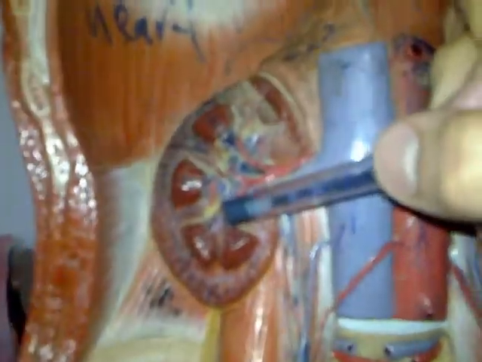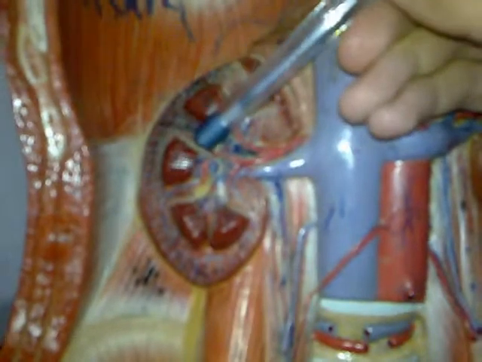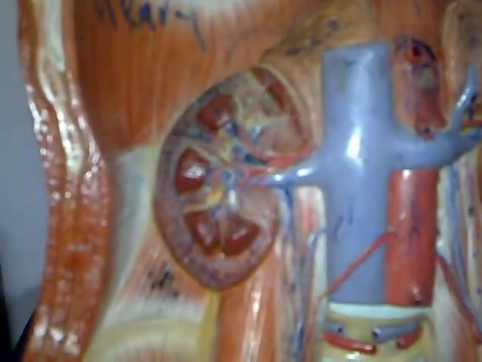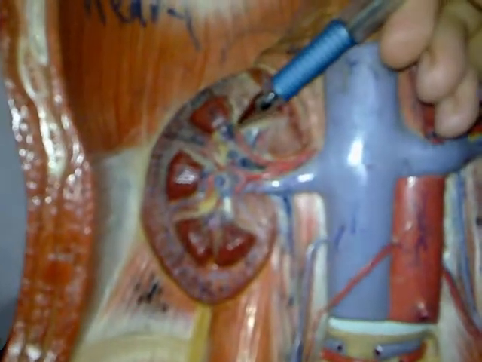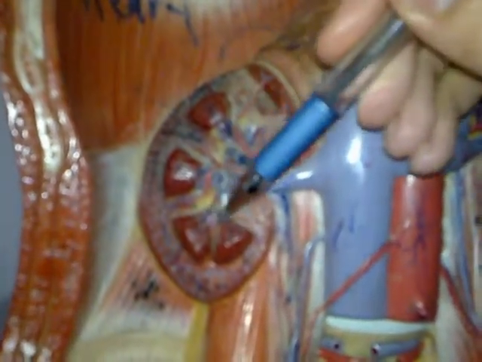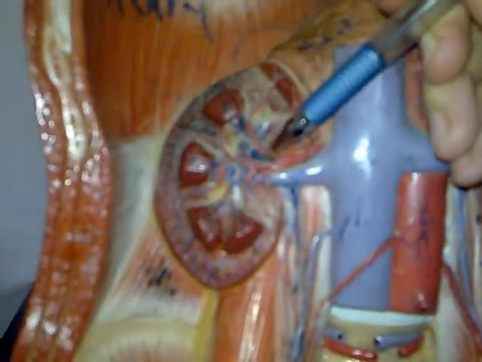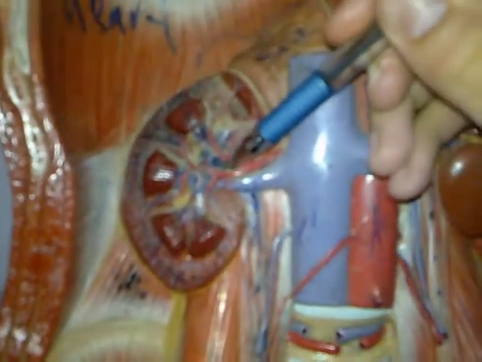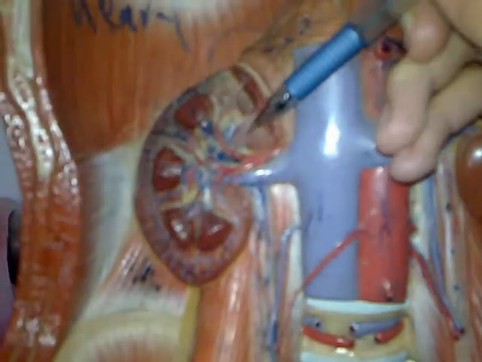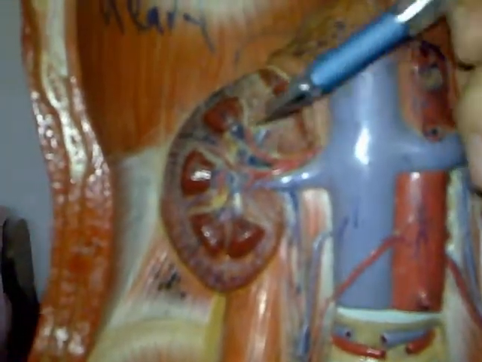From the papilla you have the minor calyces. So this is a minor calyx. This is another one. This is a minor calyx. This is another, and so on. The minor calyces join to form the major calyces. Okay? So for example, here is a major calyx, and similarly, yes, the others are not really visible.